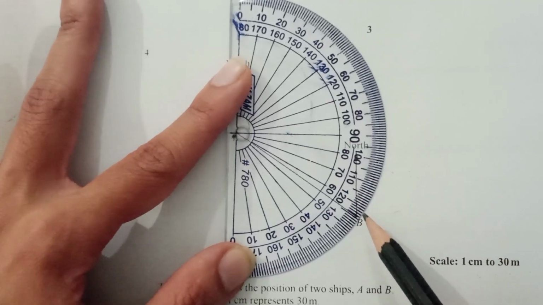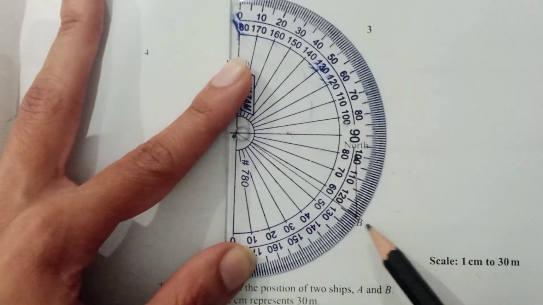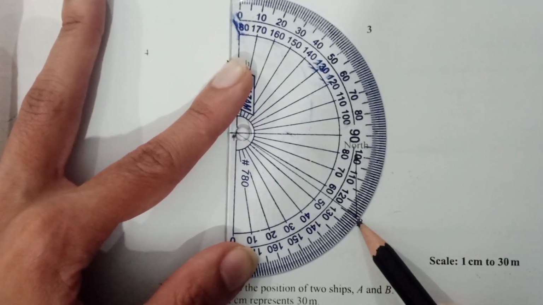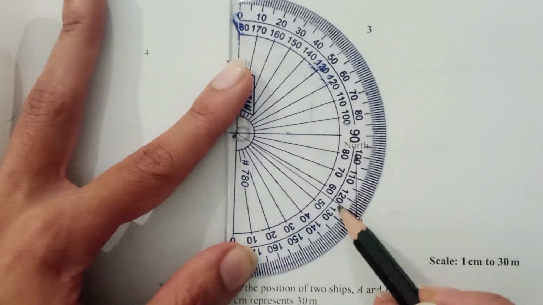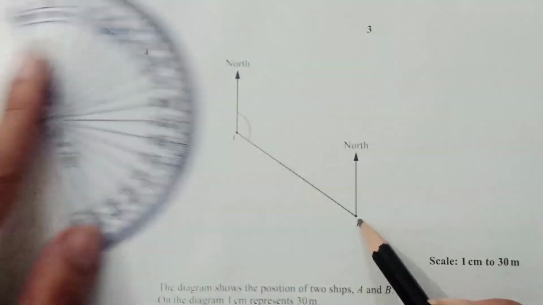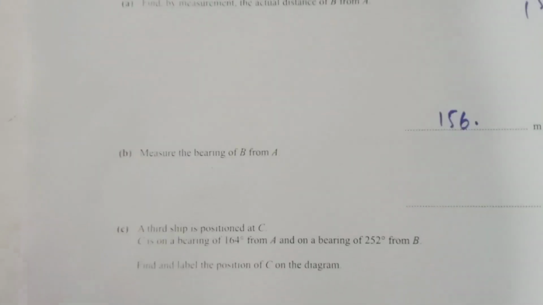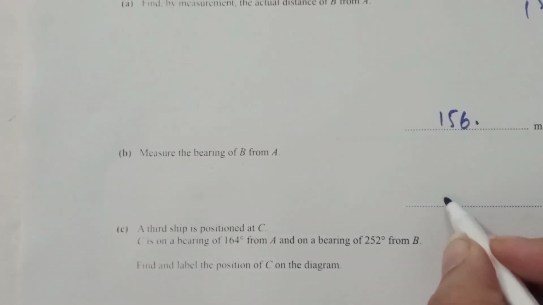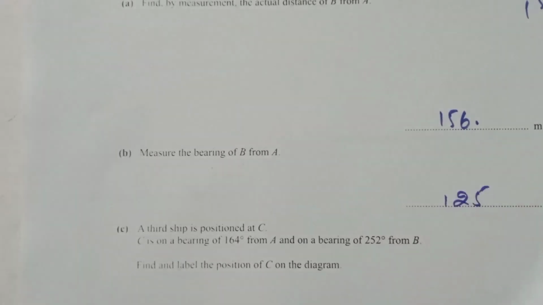By placing it in the correct position, we have to measure the angle, which is equal to 125. This is 120 and 5, 125. Now students, this angle, the bearing of B from A, is 125.